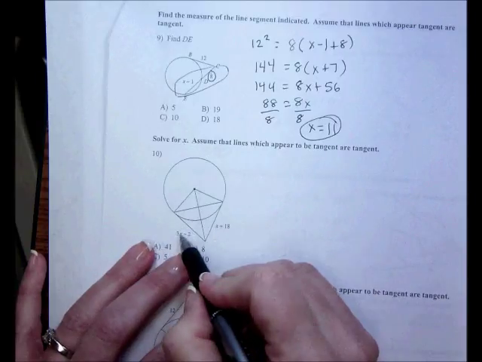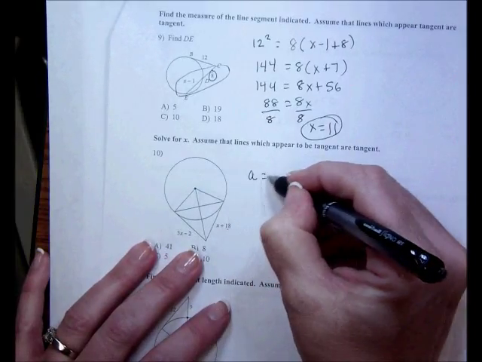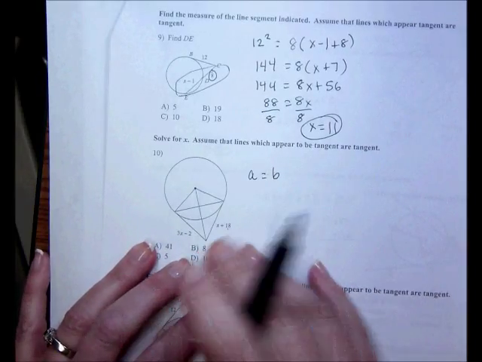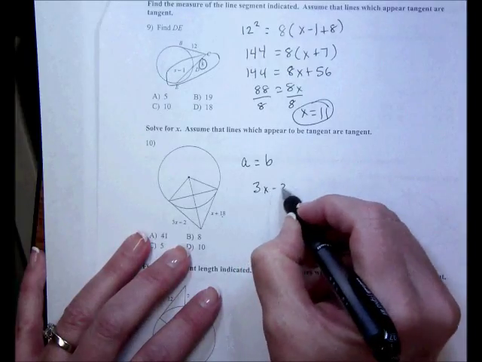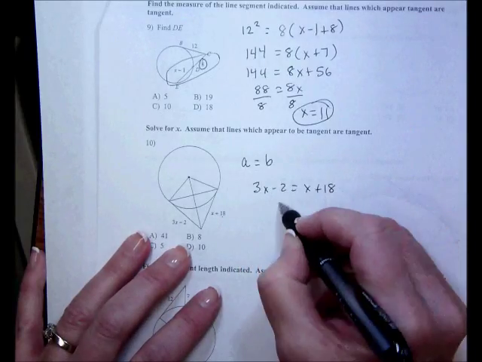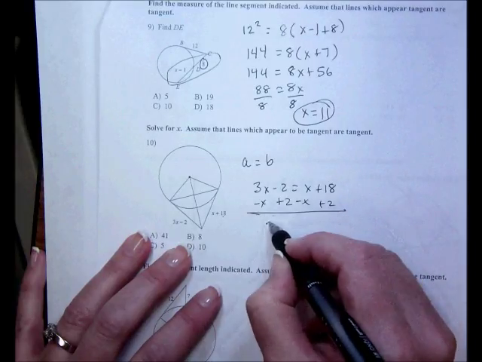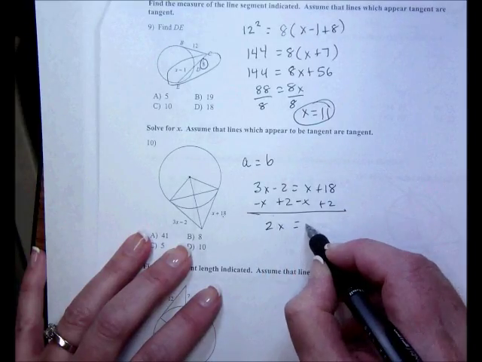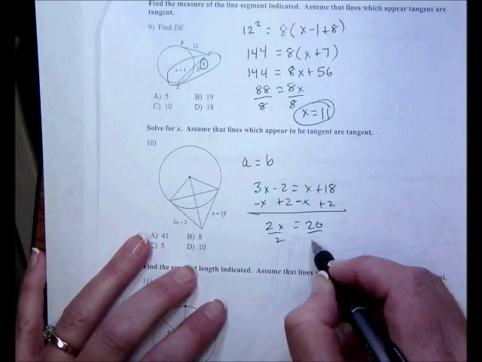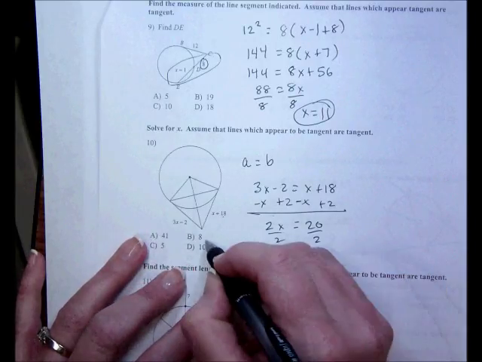Moving on along here, these are two tangents, and from our formula sheet, I know that the two tangents are congruent to each other. So 3x minus 2 is equal to x plus 18 plus 2 minus x. 2x is equal to 20, and I divide both by 2, x is equal to 10.